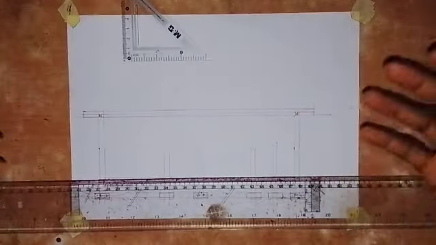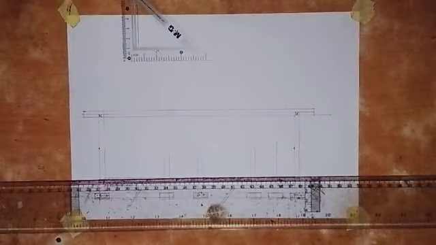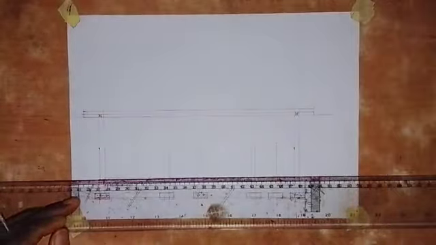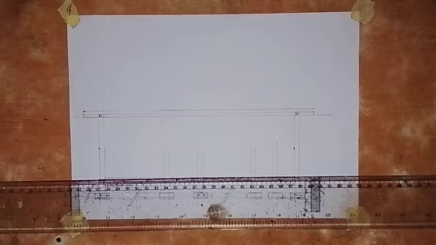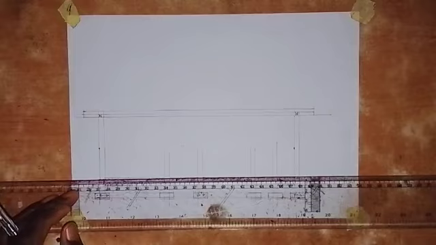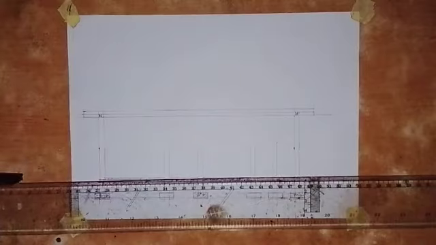The next thing that we are going to do is take the pitch angle. The pitch angle is 24 degrees as we are given in the specifications. This type of roof is a hipped roof.